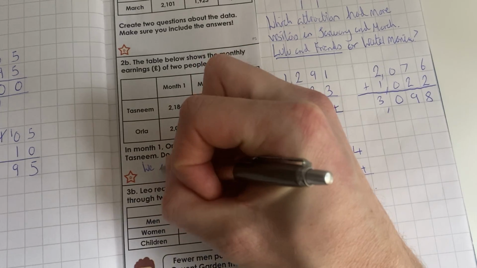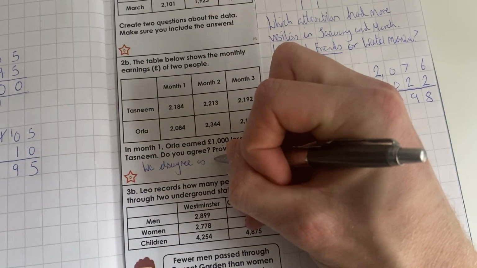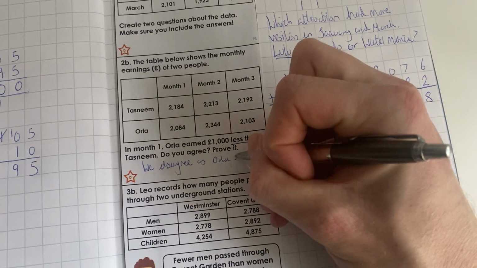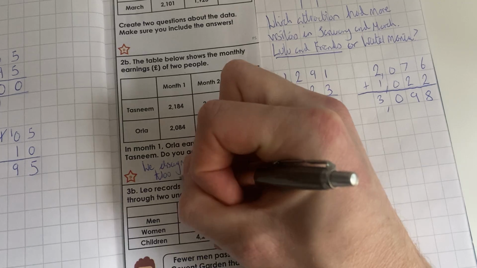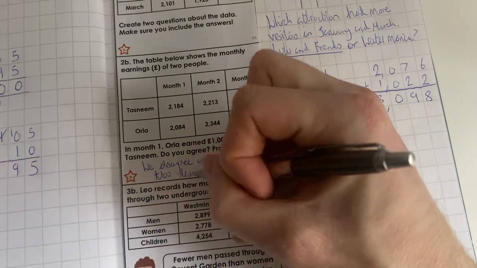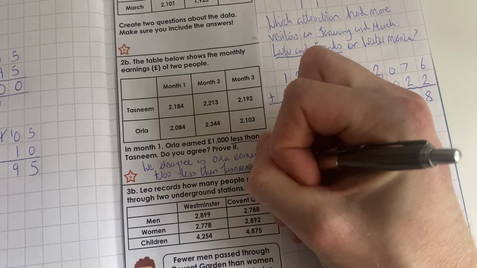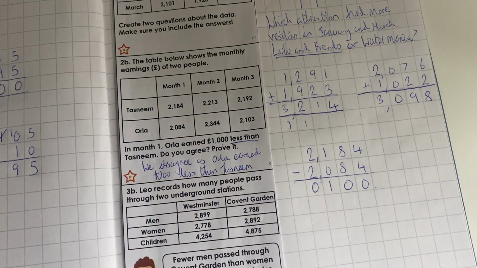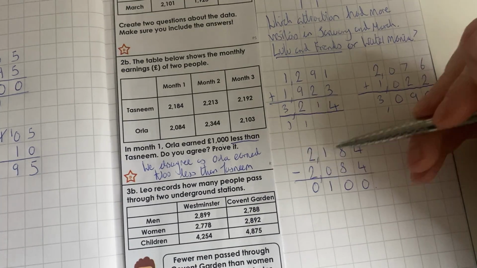We disagree, as Orla earned £100 less than Tasneen. And we've proved it by using this calculation here.